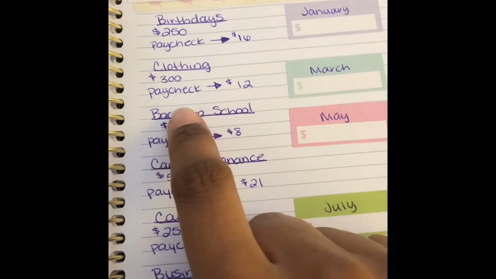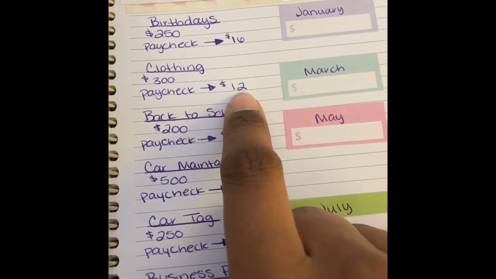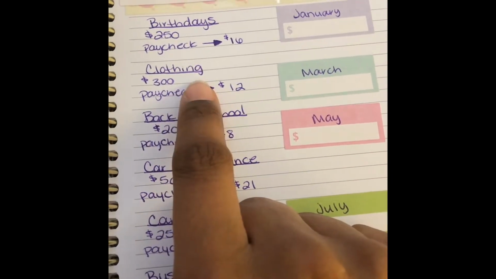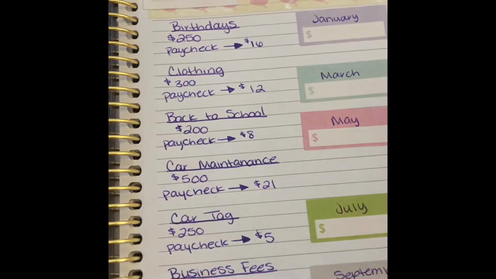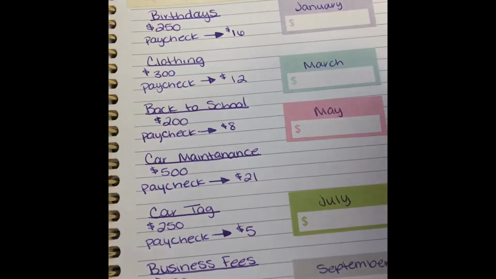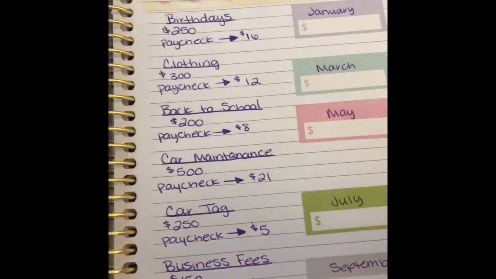And for clothing, I'm doing $300, and I get this number right here, this 12, from 300 divided by 25 weeks. I just use 25 weeks because I really don't buy a lot of clothing, so it gives me some extra time to get to 300.